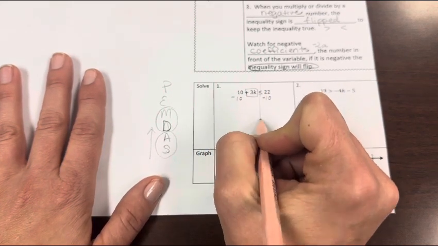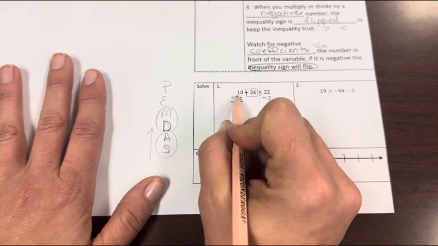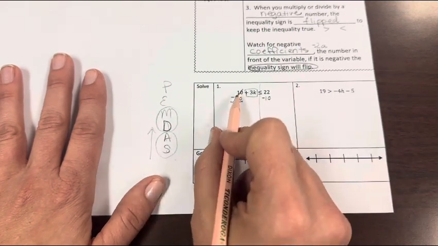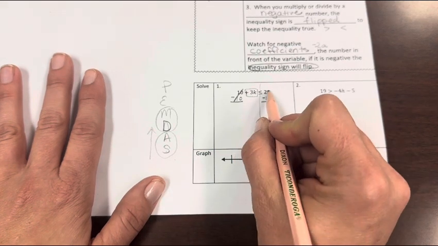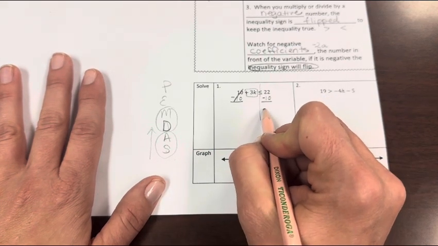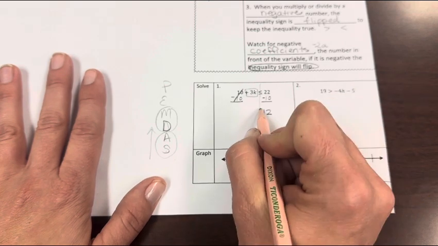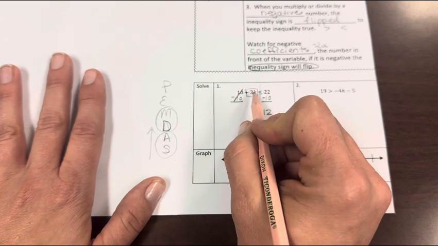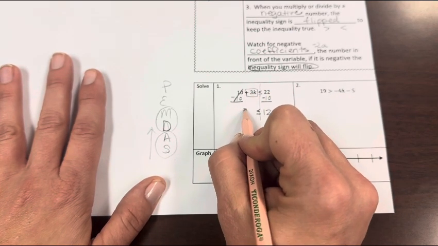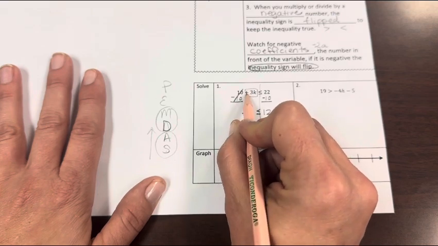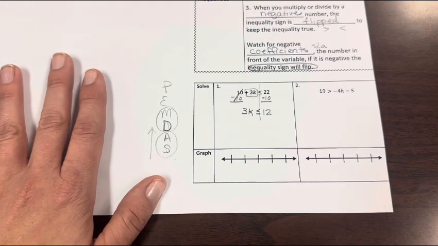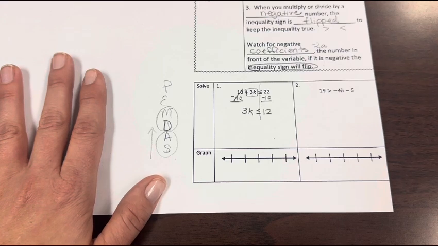What I do to one side, I do to the other. 10 minus 10 cancels to 0, and I don't have to write that anymore. And now I have 22 minus 10, which is going to be 12. So I'm going to write my exact sign down, and then I'm going to write this 3k. It was not negative because it did not have a subtraction or a negative sign in front of the coefficient.